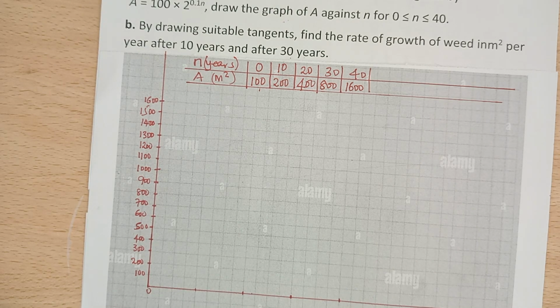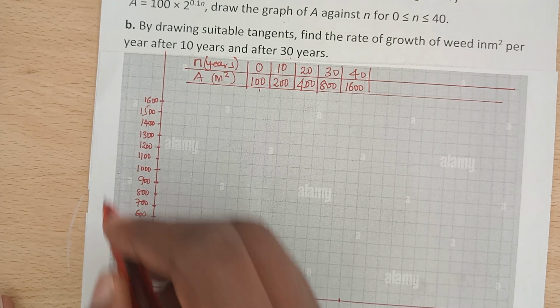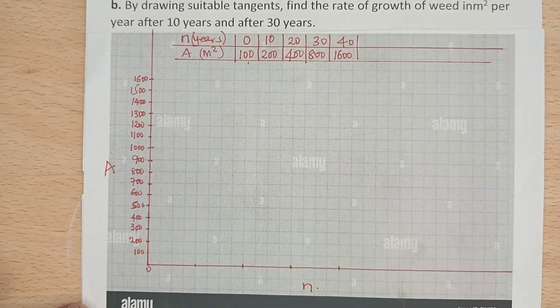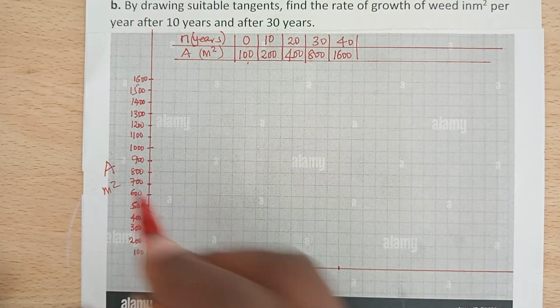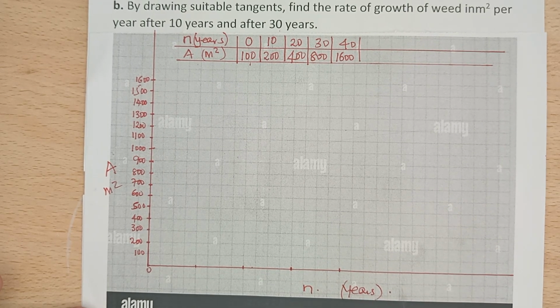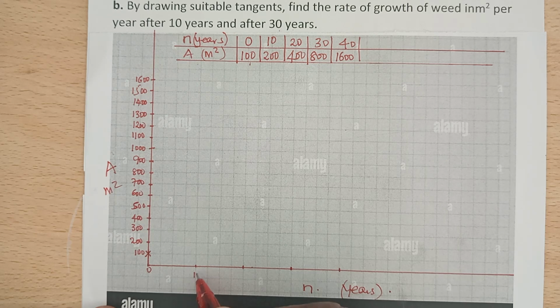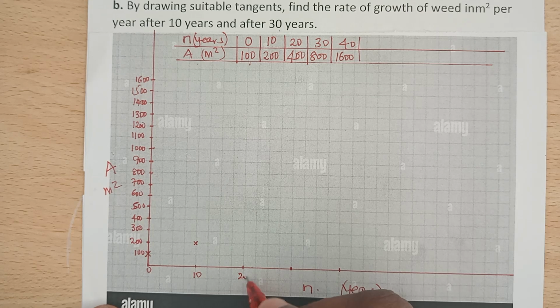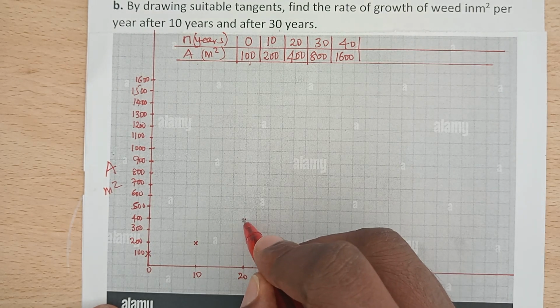Given that the area of weed is A meters squared after n years, this is A and this is n. This is our area, meters squared, and this is our n in years. And the area doubles after every 10 years. So at 0, we have 100. At 10 years, we have 200. After 20 years, we have 400.